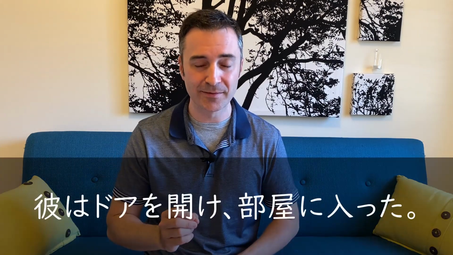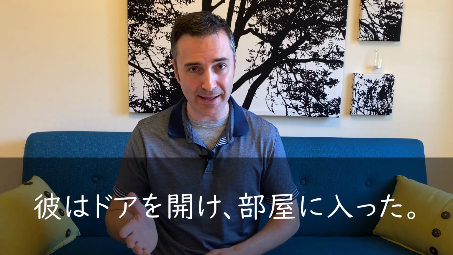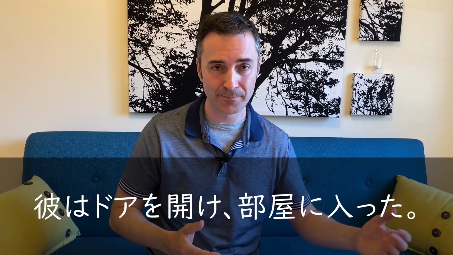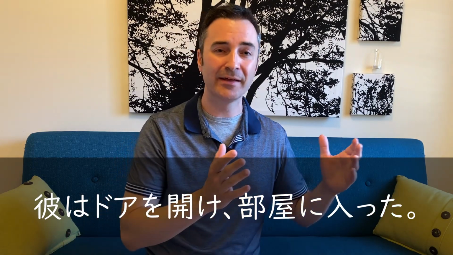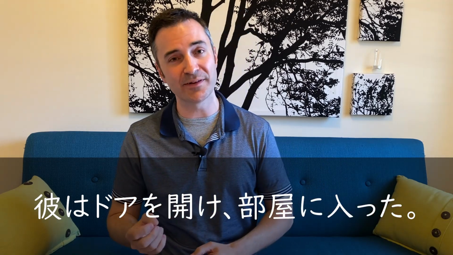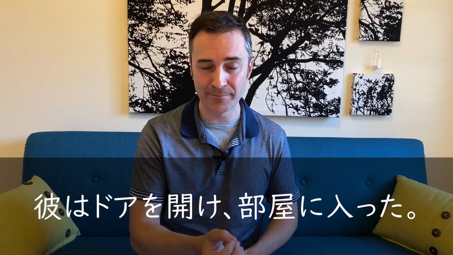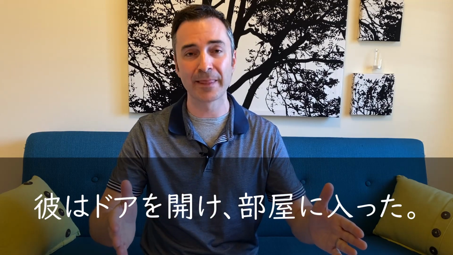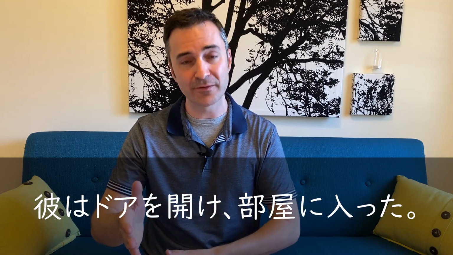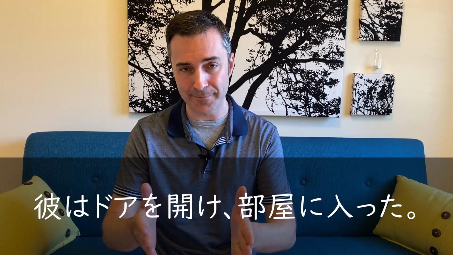Try this sentence. 彼はドアを開け、部屋に入った. So he opened the door and then he entered the room. And notice it's ake, not akete. The verb is akeru. The mas form is akemasu. So if we cut off the mas, we're left with ake.